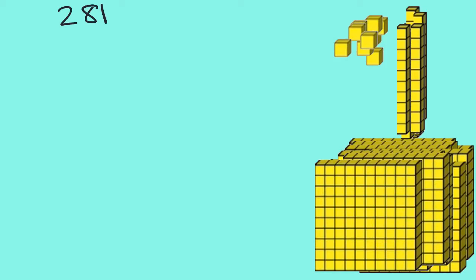So we're going to use our base 10 blocks to show the number 281.